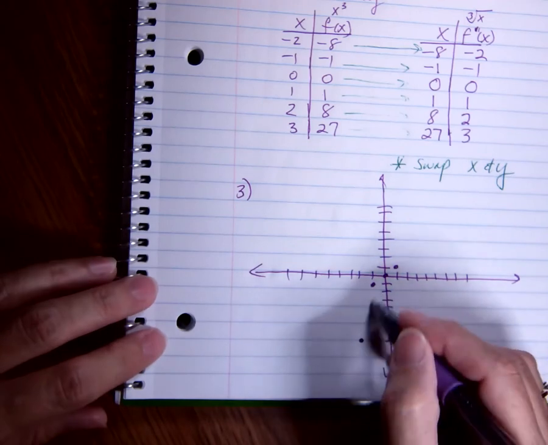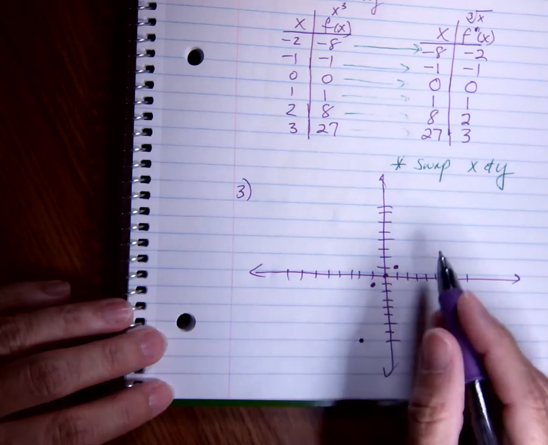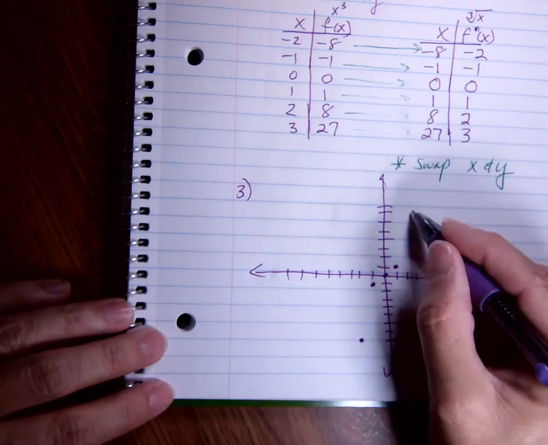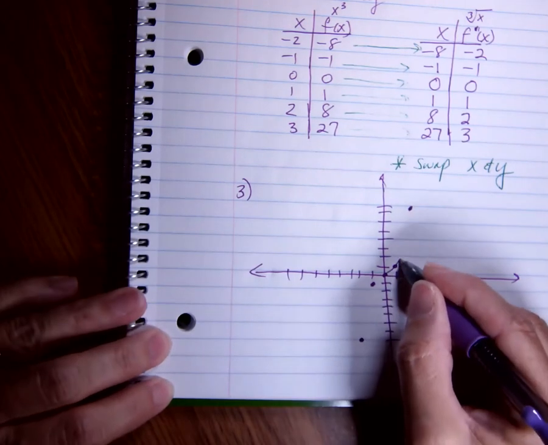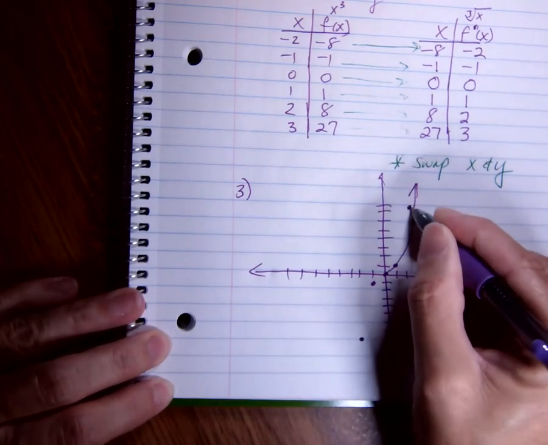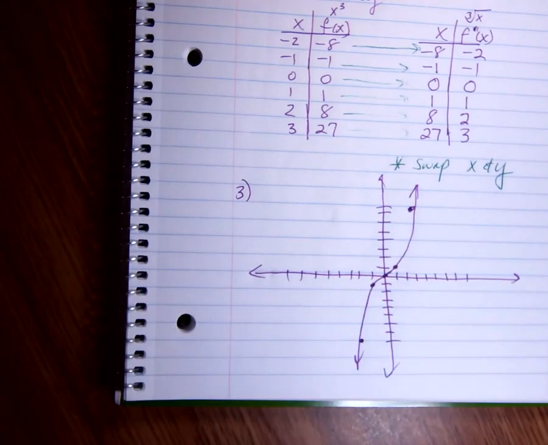I'm going to have to make this a smooth curve because this is a polynomial. And then the last one I'm going to graph is 2 up 8. So this will curve upward and then it will curve downward. It would look a little nicer if I had been doing this on real graph paper.